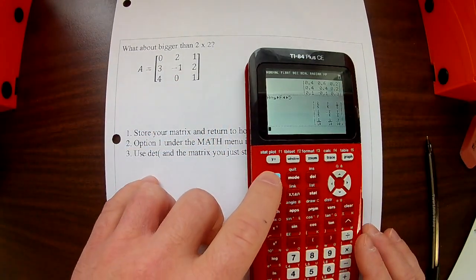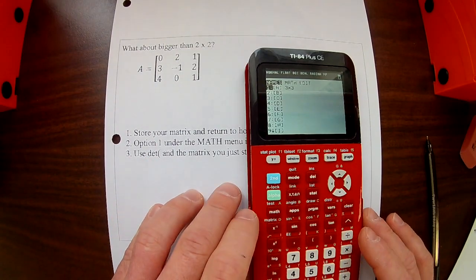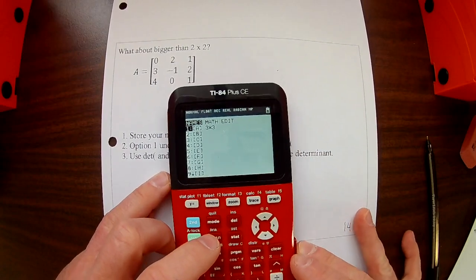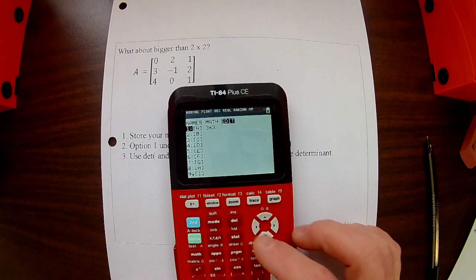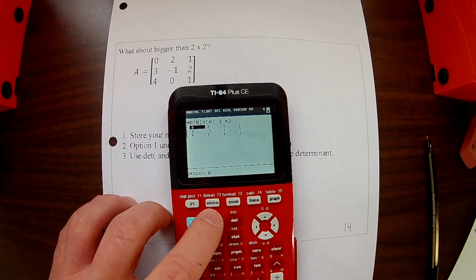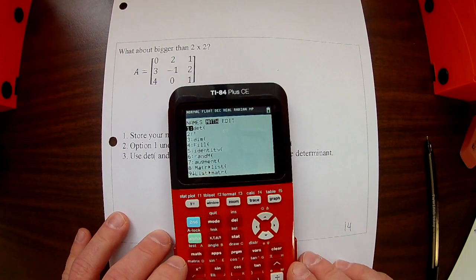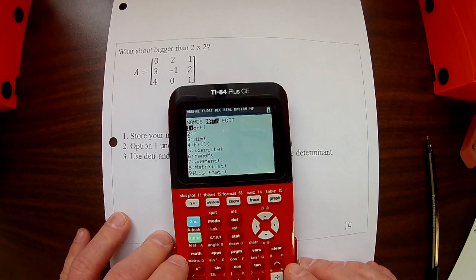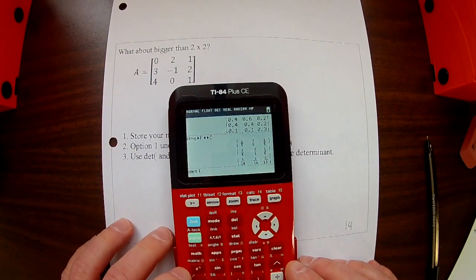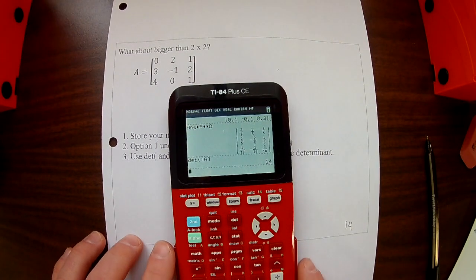If I want to find the determinant of this matrix, go into your matrix menu. In your matrix menu, just store that matrix right there. So 3 by 3 matrix, 0, 2, 1, 3, negative 1, 2, 4, 0, 1. Boom, got that. Go to your home screen, go back into the matrix menu, go over to math. First option is DET, matrix A. Determinant of A is 14.